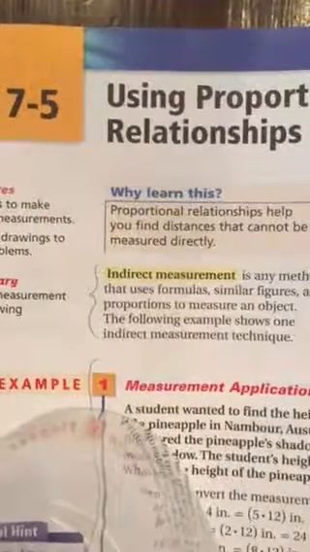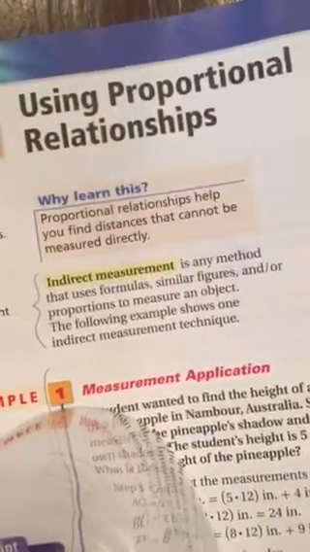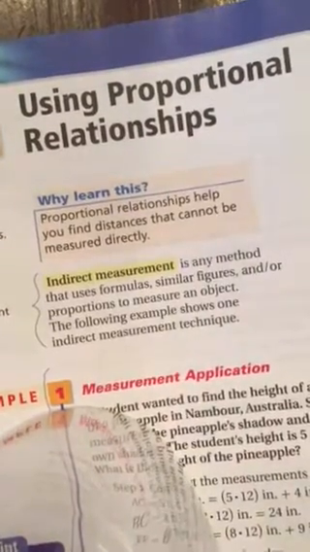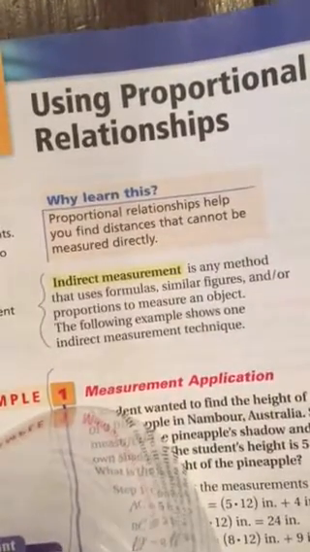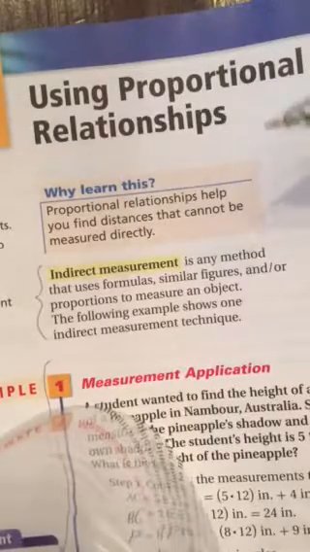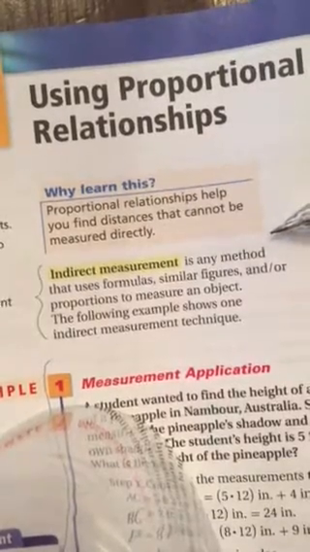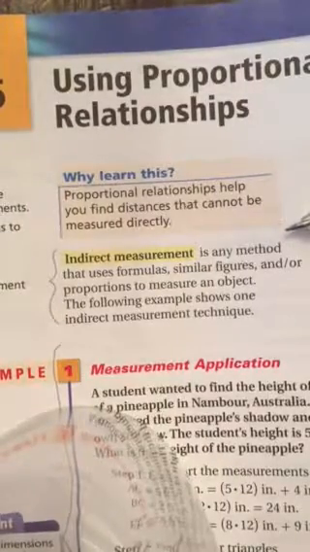We are going to be looking at lesson 7-5 together using proportional relationships. We're going to be learning some cool stuff in this lesson, and I will try to scoot through it. The first thing we're going to talk about is indirect measurement. That is any method that uses formulas, similar figures, and/or proportions to measure an object.